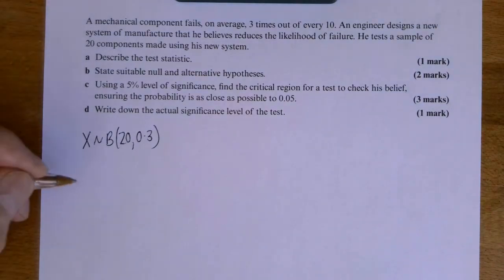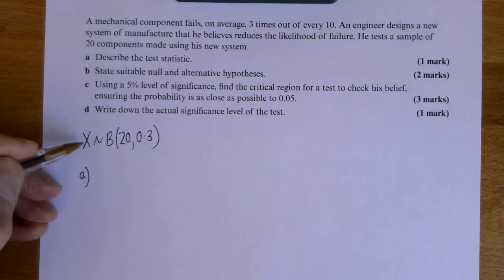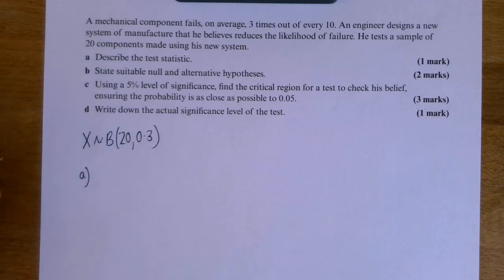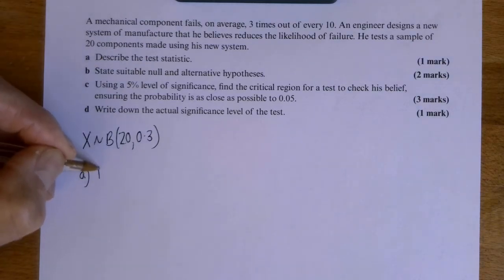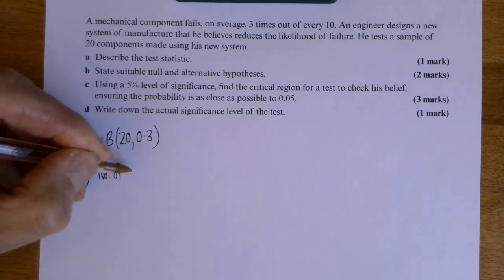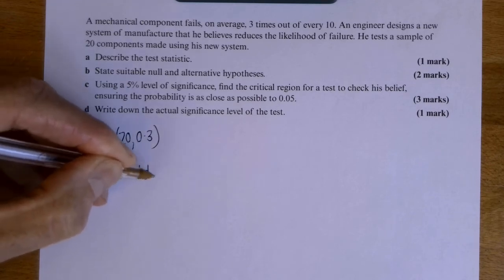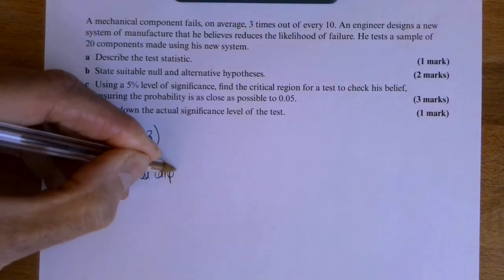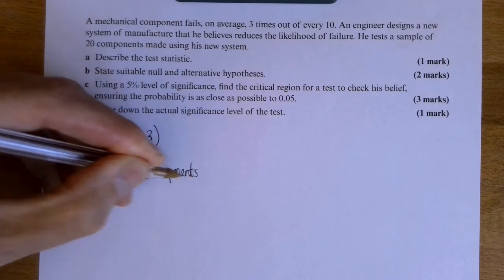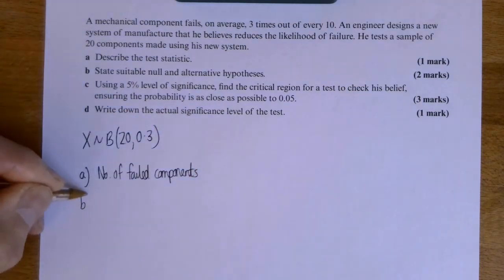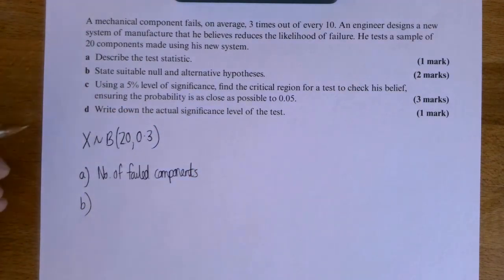So the test statistic is this, isn't it? We are measuring in this case how many of the 20 components have failed. So the test statistic is the number of failed components. That's what we're going to count each time. The null and alternative hypotheses.